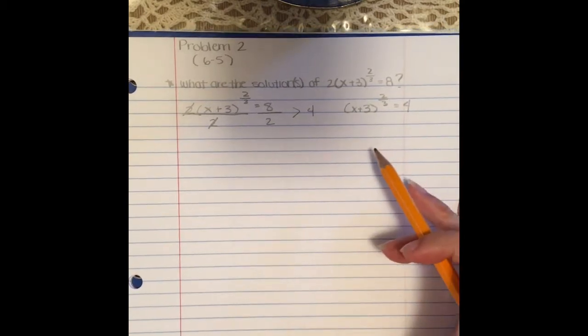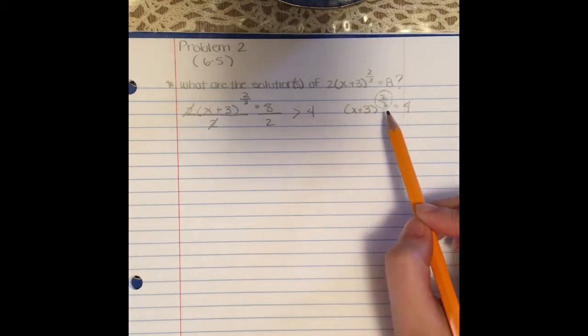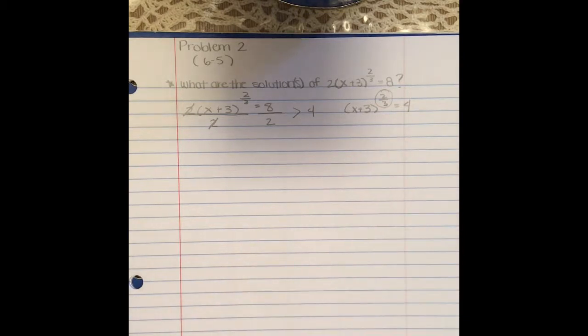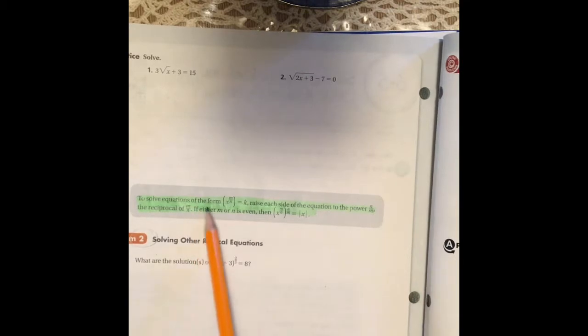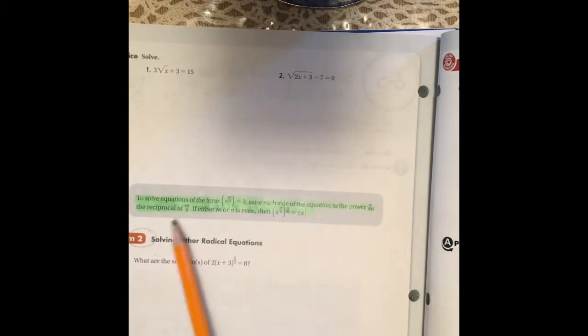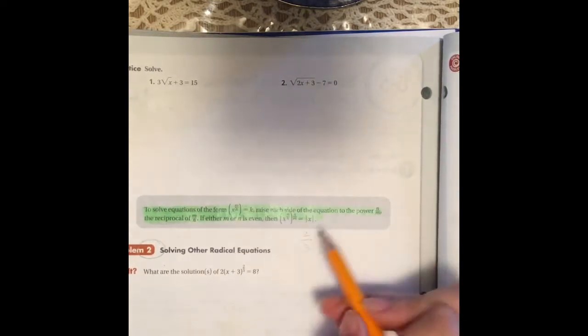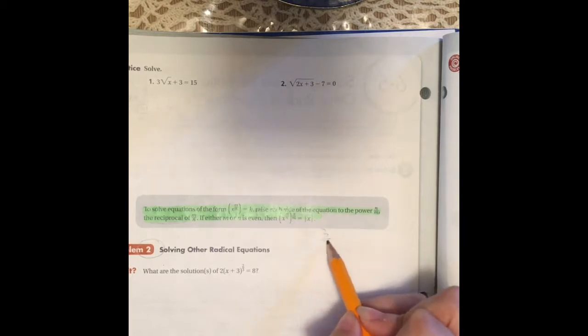Now the second thing that we're going to do is focus on the exponent. In lesson 6-5, there is a rule that says to solve equations of the form x^(m/n) = k, raise each side of the equation to the power n/m, the reciprocal of it. For example, if we have 2/3, we have to raise it to 3/2, the reciprocal. And this, at the end, will give us an absolute value.